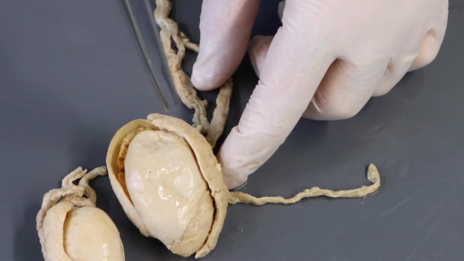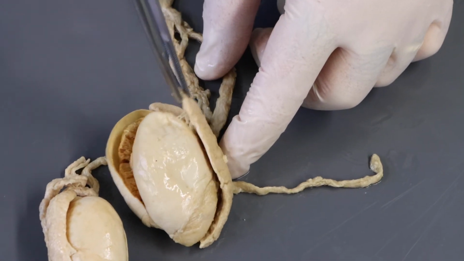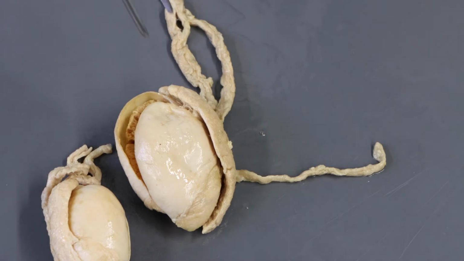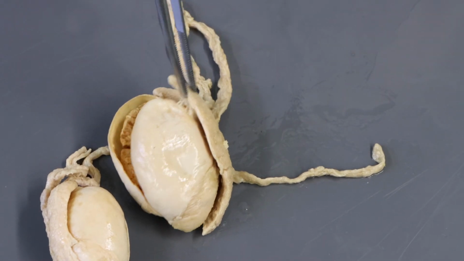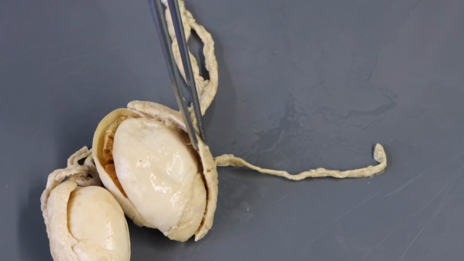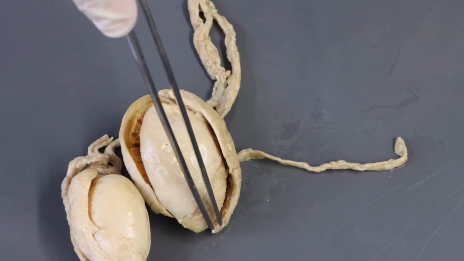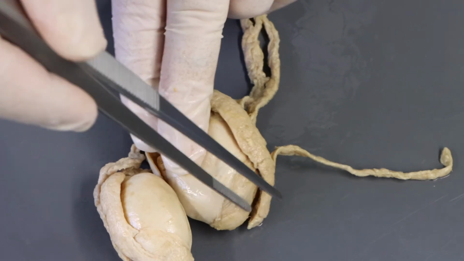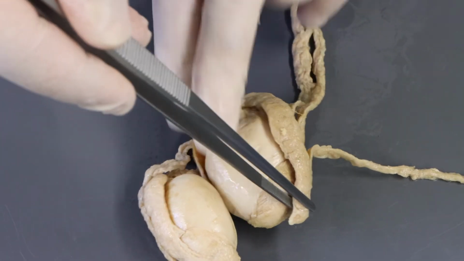And again, dorsomedially is located the epididymis, which is composed of three main parts: the head, which is the widest part, then the mid portion, which is called the body, and finally the lower part, which is the cauda or tail of the epididymis.